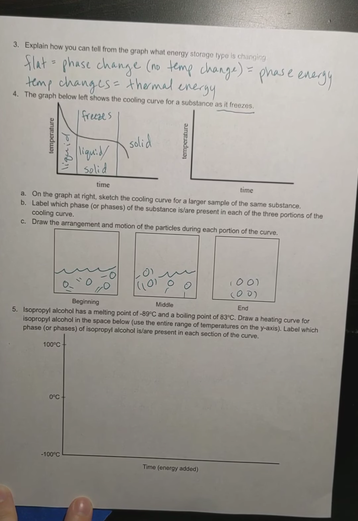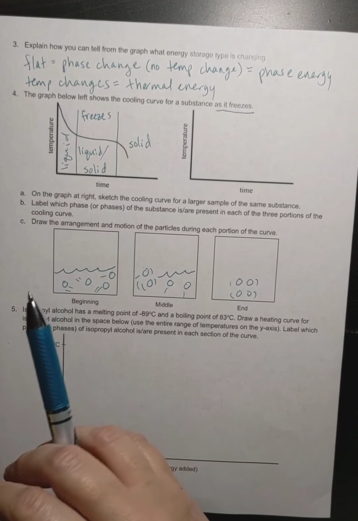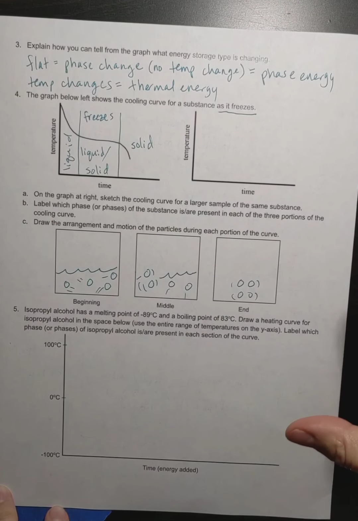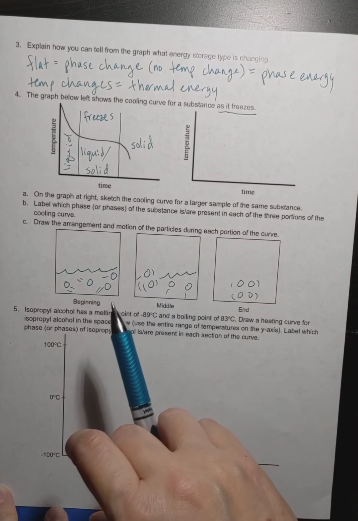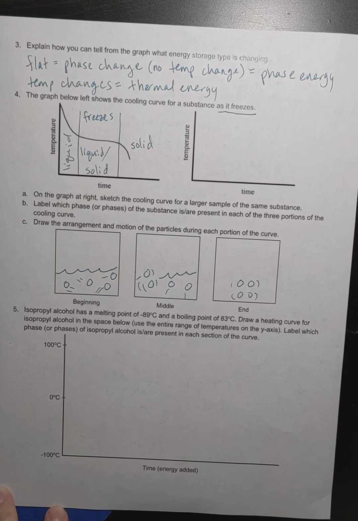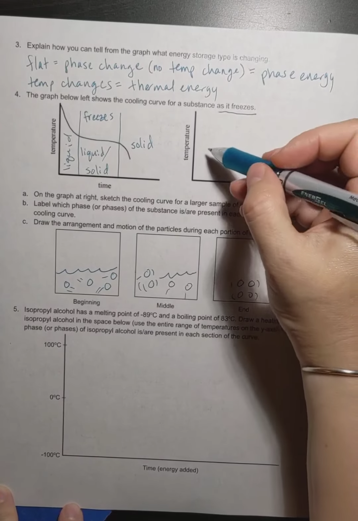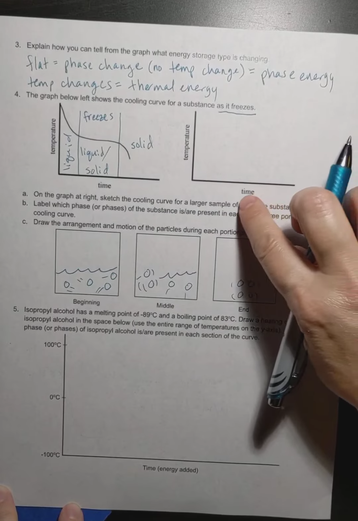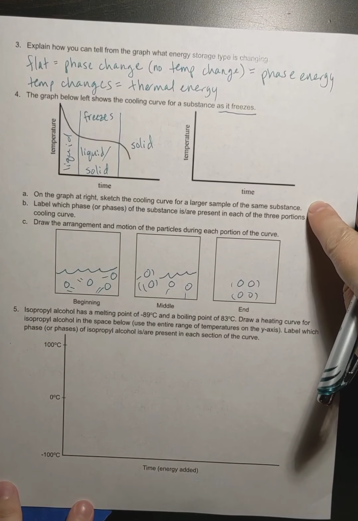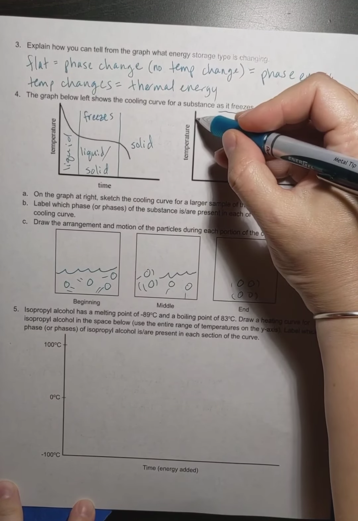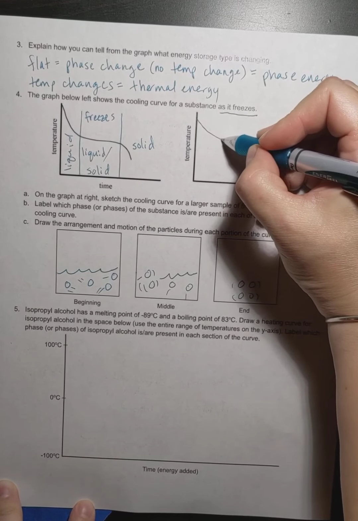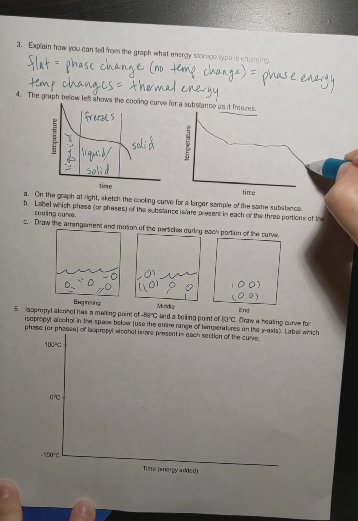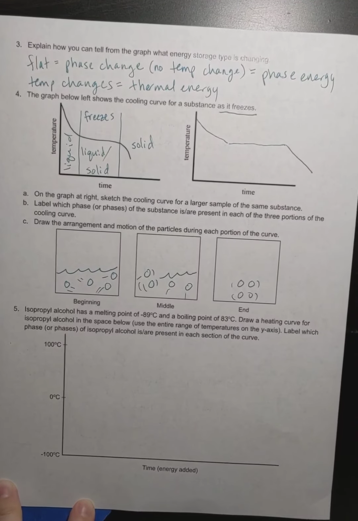But if you imagine putting a small amount of, say, water in the freezer versus a large amount, like a tiny thimble versus a big water bottle, the small amount is going to freeze faster because there's fewer particles to remove the energy from. So our large amount is going to be the same general thing, but just stretched out because it will take more time. We have to remove more energy from it. So we'll just stretch out the cooling time, stretch out the freezing time, and stretch out the cooling time here. So it just takes more time.